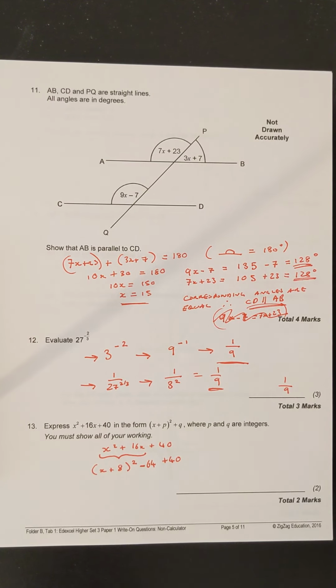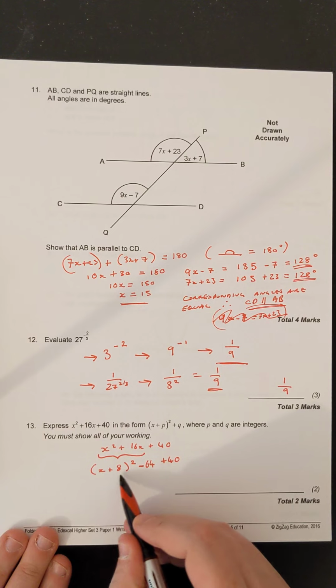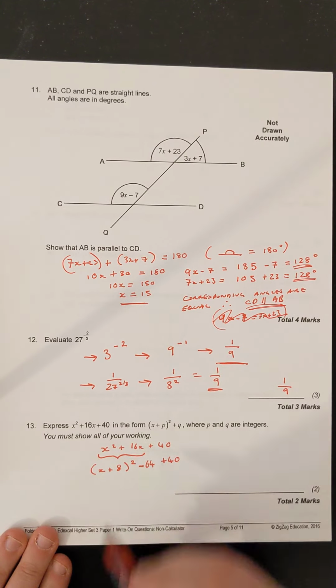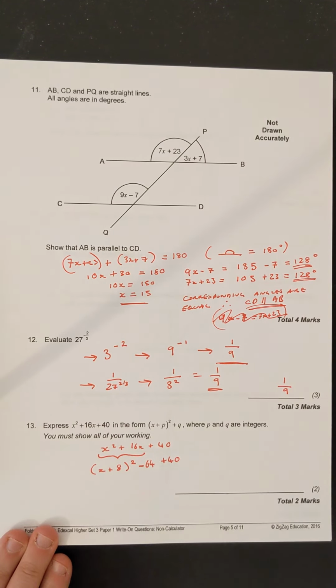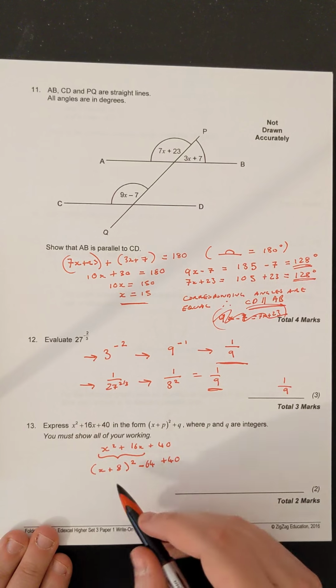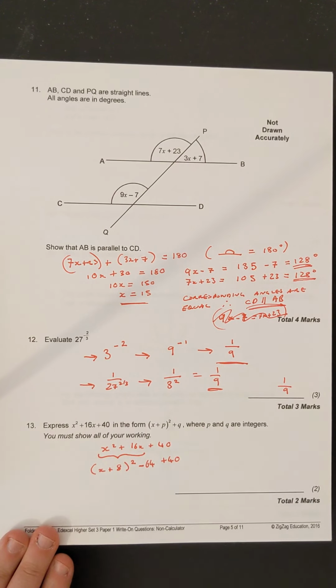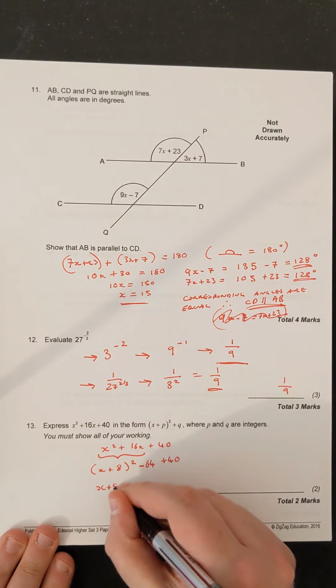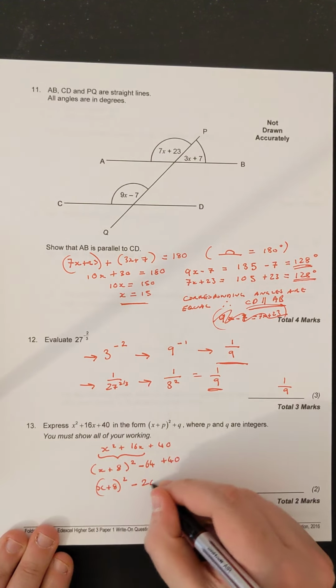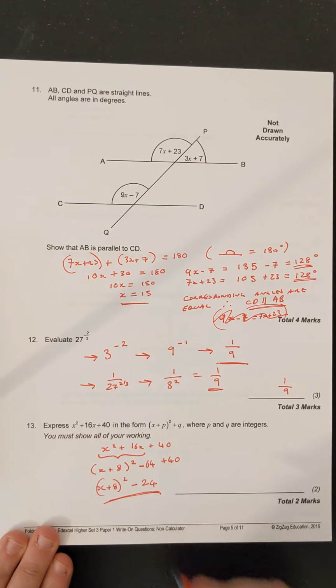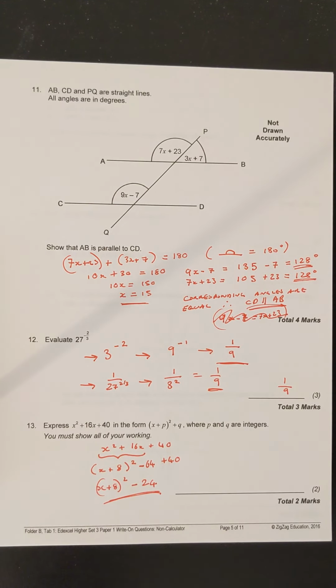A good trick for checking in the exam that you're doing the right thing is it will always be true that this number inside your brackets, p in this case, is going to be half of your coefficient of x. And this number you're subtracting, and it will always be subtracting, will be the square of that p value. Then I just need to simplify, so I have x plus 8 all squared, subtract 64 and add 40, so subtract 24 in total, giving me my final result.